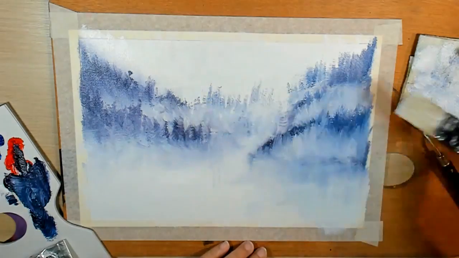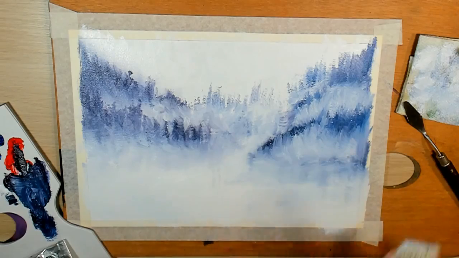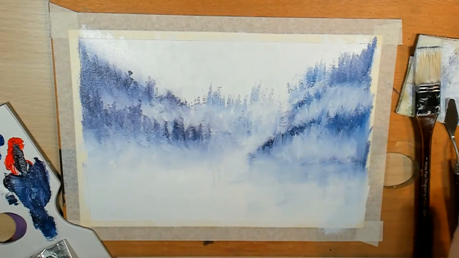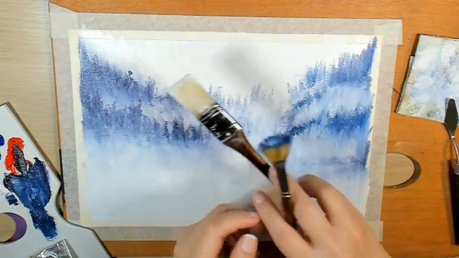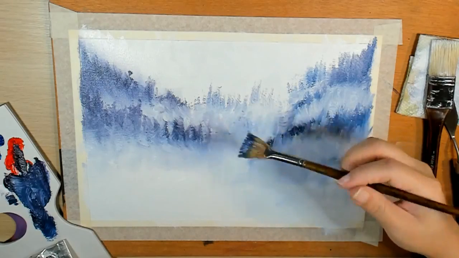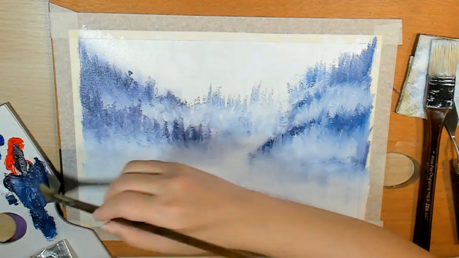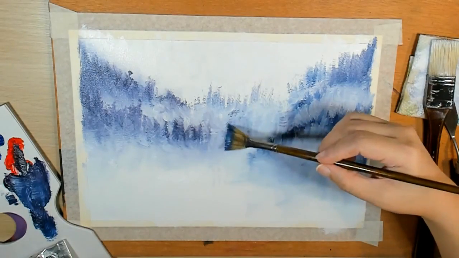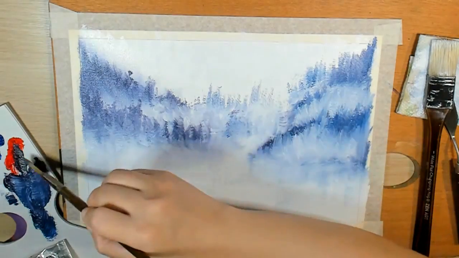Going over some parts again, changing brushes. So basically I've so far been using two brushes, my wide flat and my fan brush. So just with two brushes you can do a lot of interesting details. So again, I'm going over the parts where I want to add more detail.